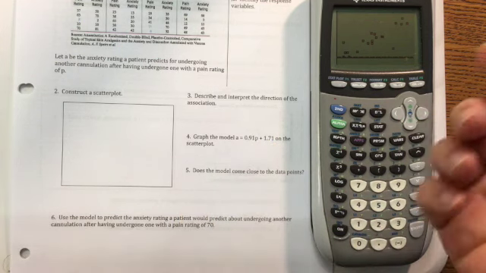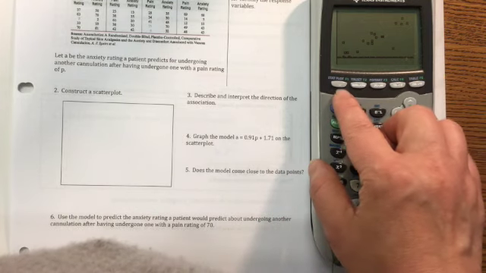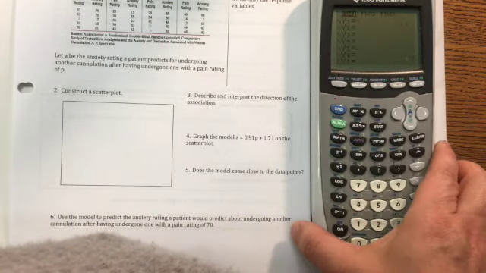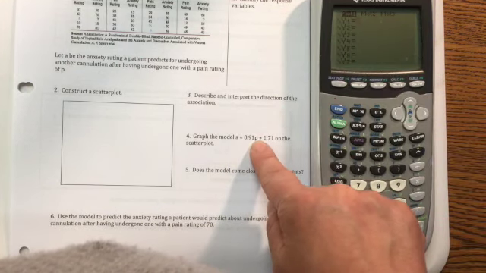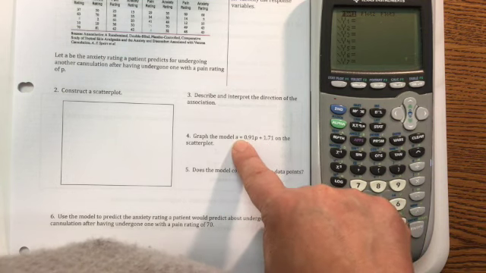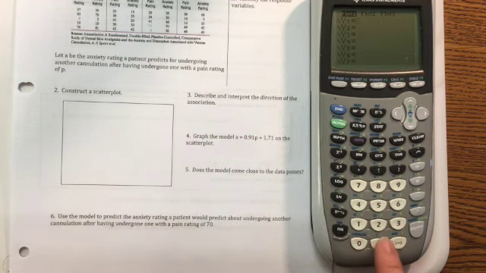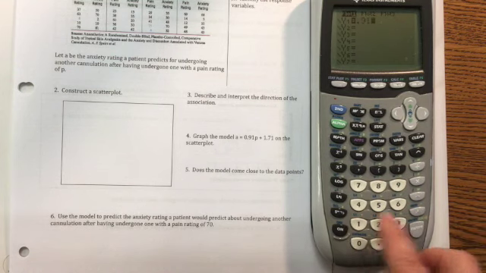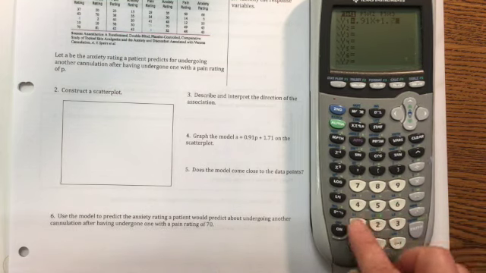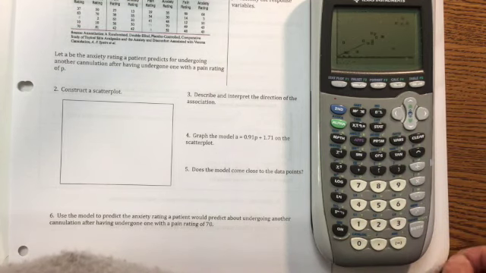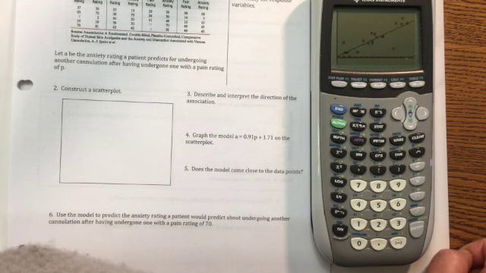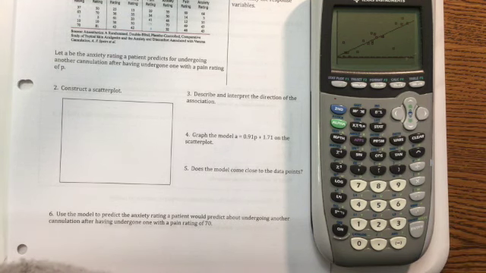So what you're going to do is, hopefully you have this from before, you go to Y equals, and then you're going to enter. Make sure your plot is on. So I'm going to enter this P. I'm going to assume that's x, and then A is going to be y. So I'm going to type in 0.91x plus 1.71, and then I'm going to graph it and then see where I'm at. Look at the line. Okay, that tells you that line is going through those points.